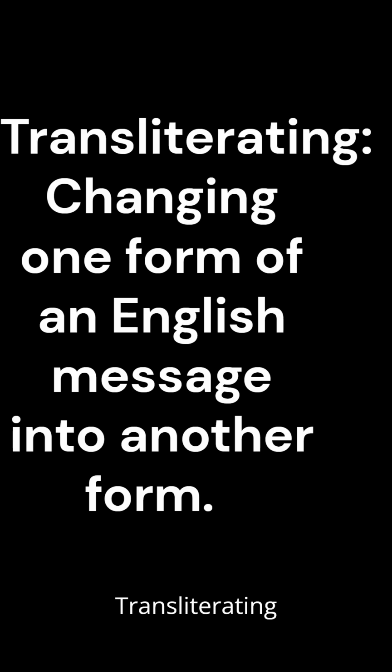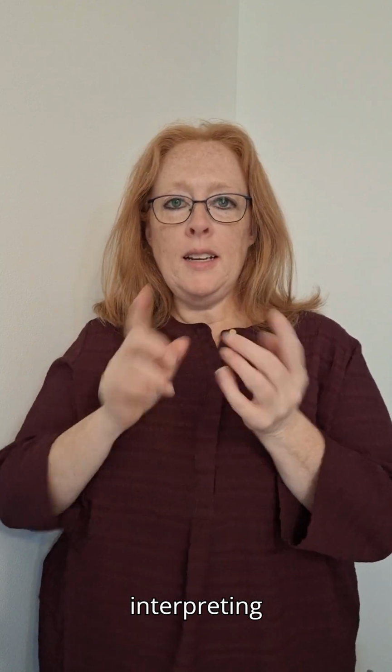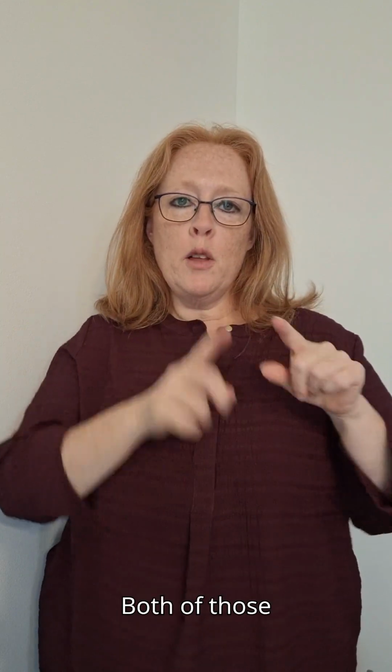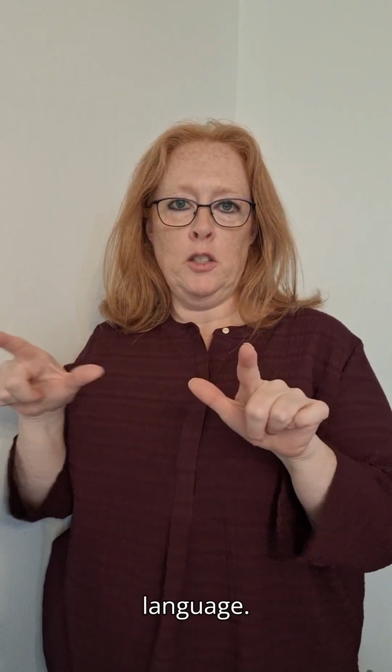Transliterating. Changing one form of an English message into another form. Up until now, we've been talking about interpreting and translating. Both of those depend on taking a message, figuring out what the meaning is, and then producing that message in another language.